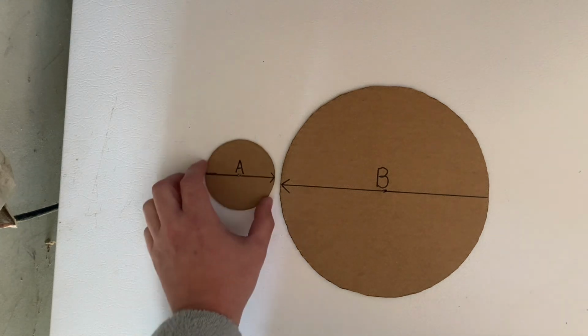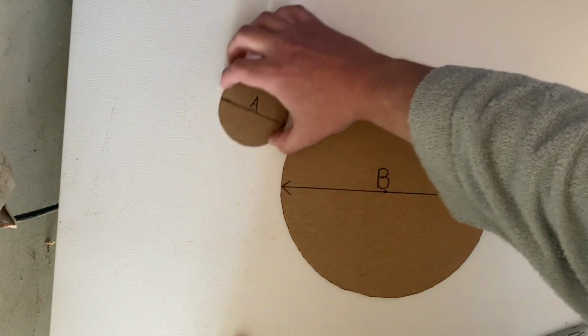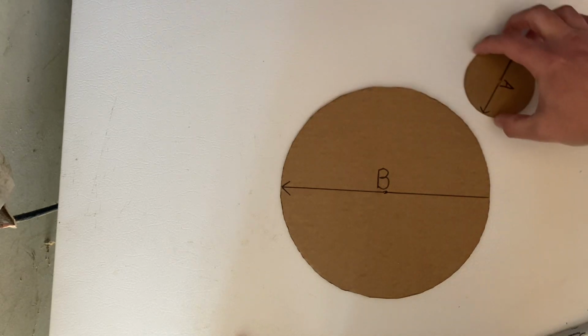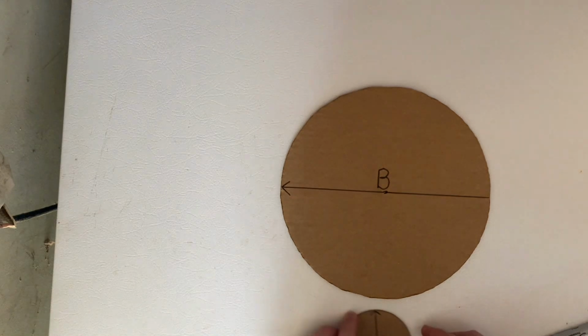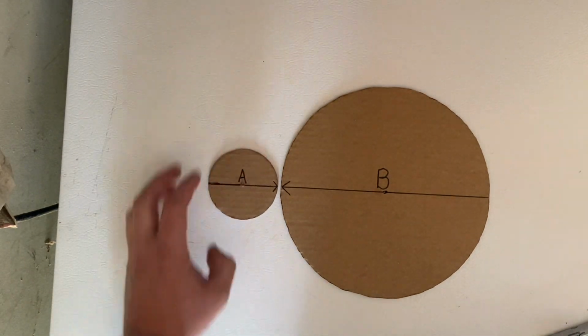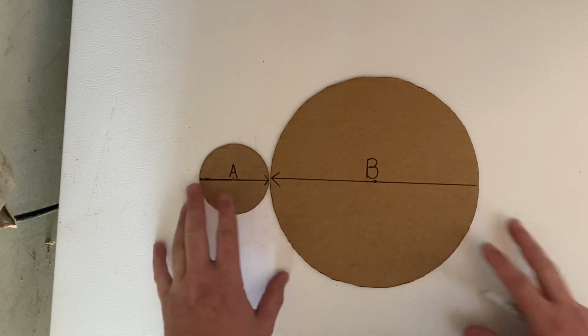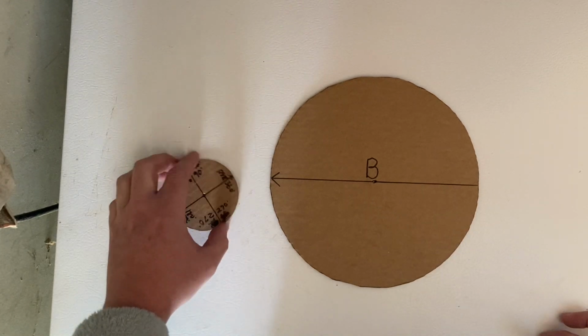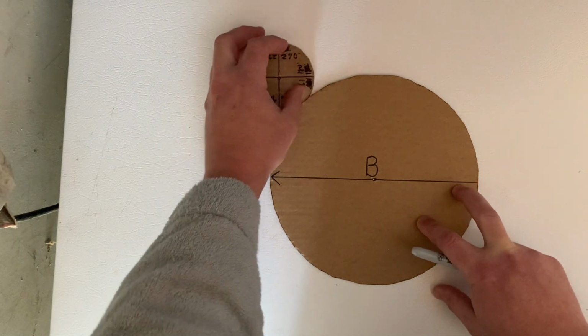So if we go like this, and we see A's upright, and we go around, well, here it's upside down, here it's upright again. So that's one 360 degree revolution. And if we ask how many times does it spin 360 degrees around its own center, go like this.